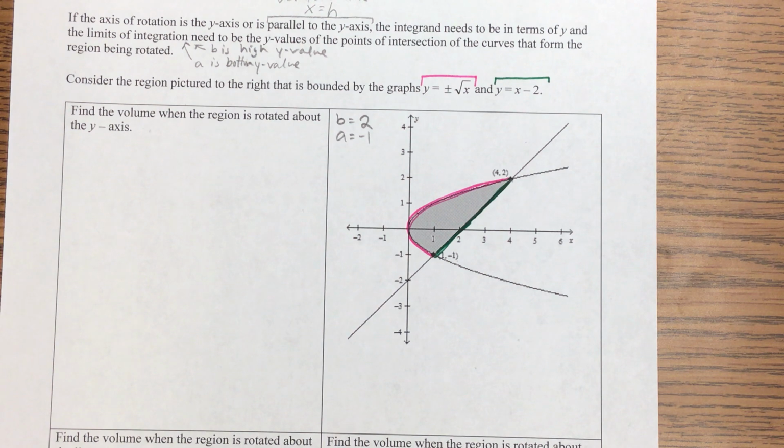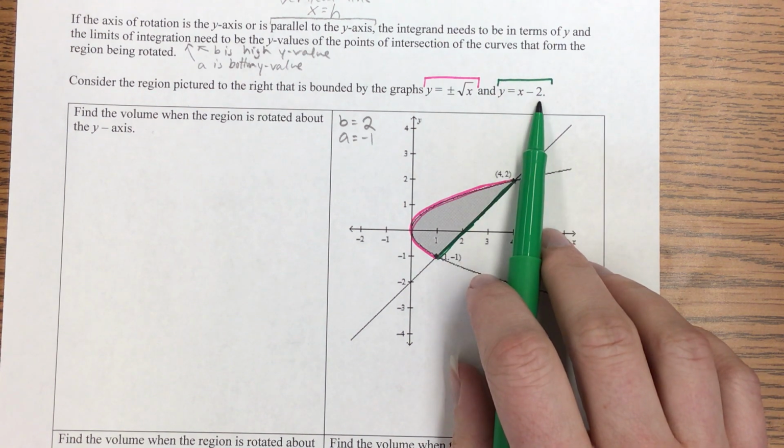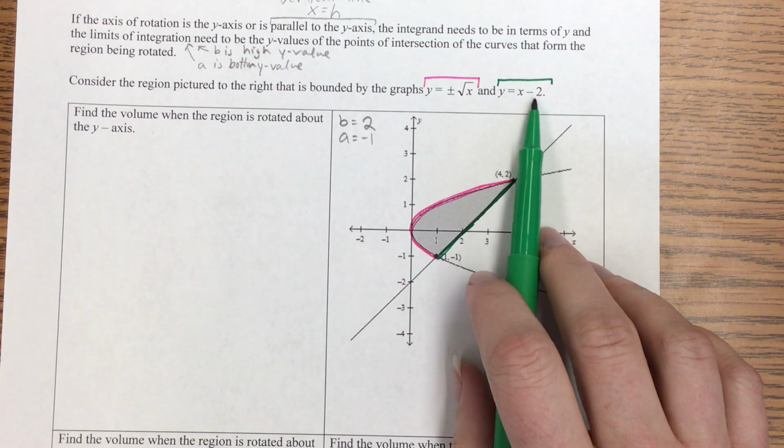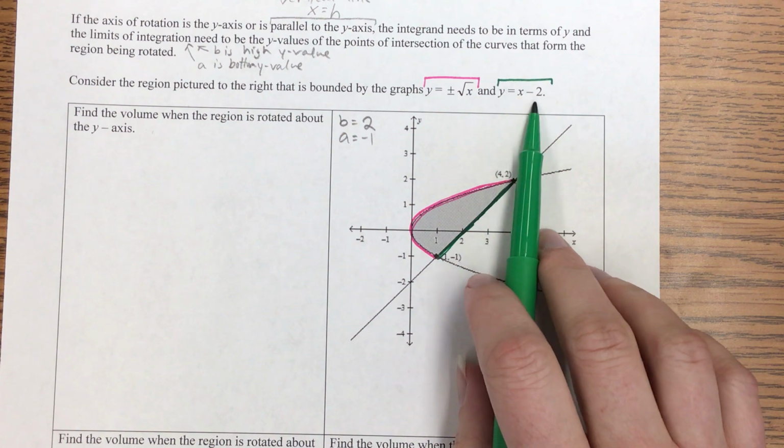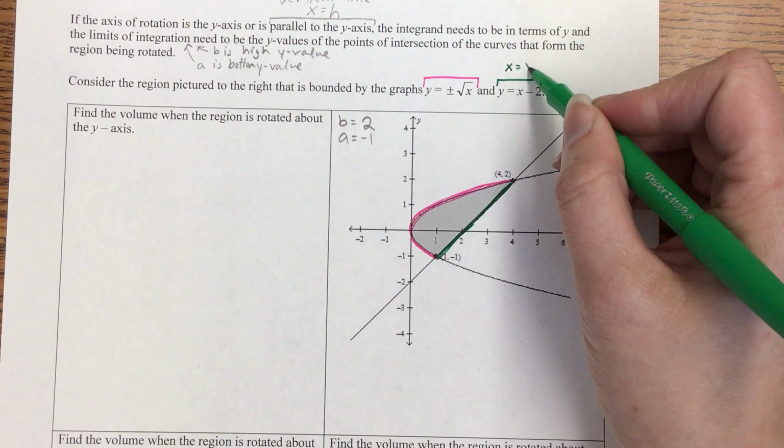We are going to be rotating around vertical lines, which are parallel to the y-axis, so everything needs to be in terms of y's. That means we need to get rid of the x. We need this equation to be x equals stuff. So how do you get x by itself? Well, you can add 2 to both sides of this. That would be x equals y plus 2.